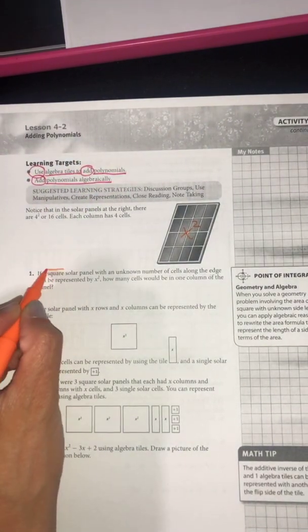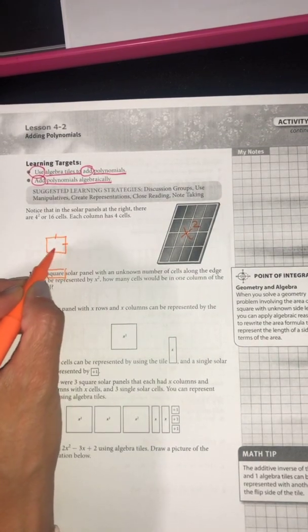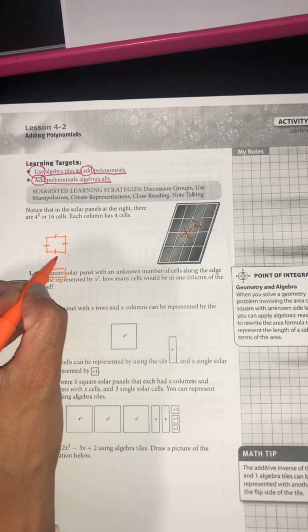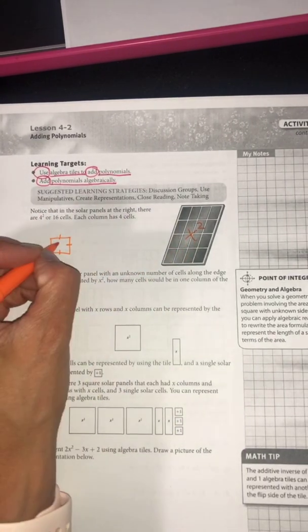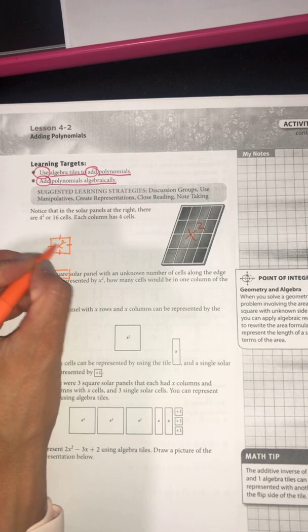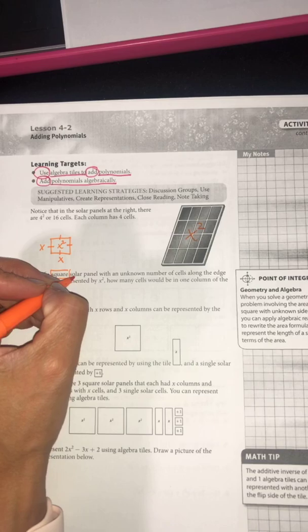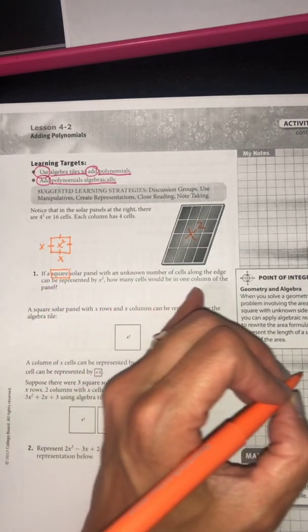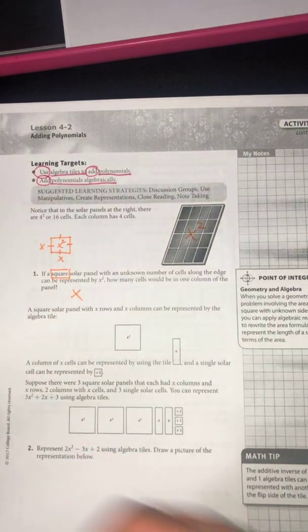Well, if it's a square solar panel, we know that a square has all 4 sides that are congruent. So whatever side one of them is, they all are that same length, okay? So if this were a square, let's actually put the x squared in here because this is a rectangle, although it is actually a square because it's 4 by 4. To get an x squared as basically our area, that means we had to have an x times an x. So how many cells would be in one column of the panel? X number of cells.